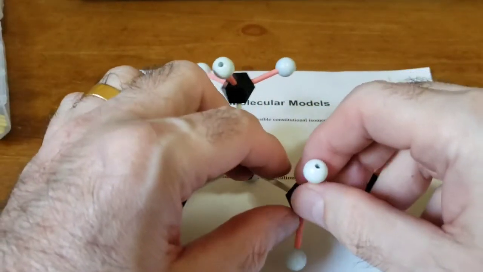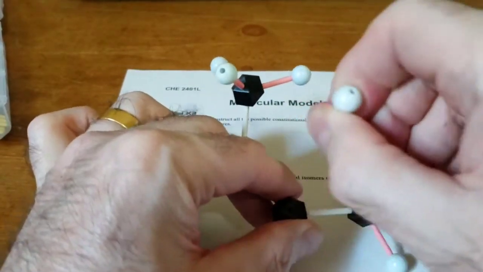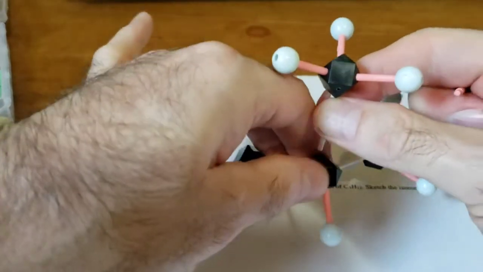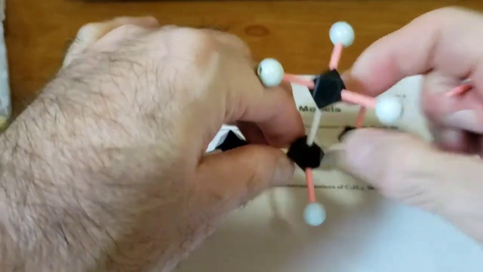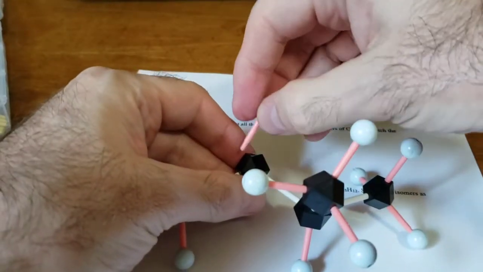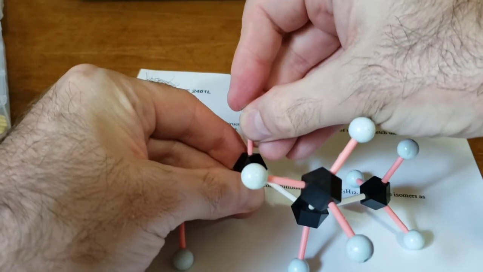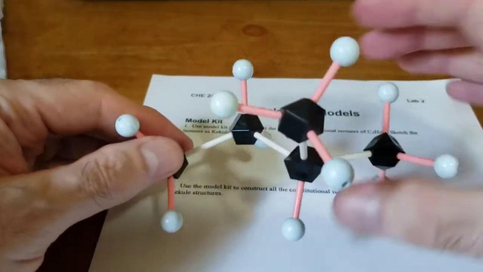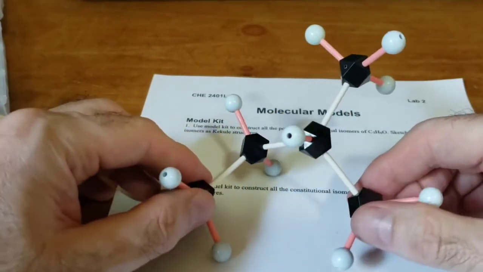To make another constitutional isomer, I would attempt to move the methyl substituent to another place. Now remember, you can't move it to any of the terminal carbons because that would just make the chain long again and go back up to 5. So here's another butane.